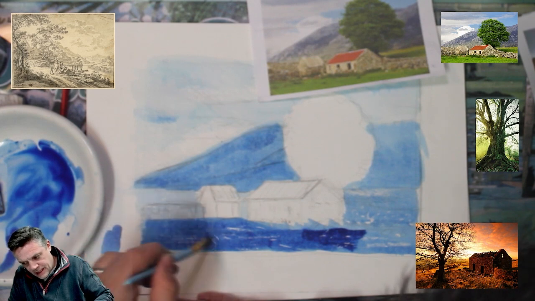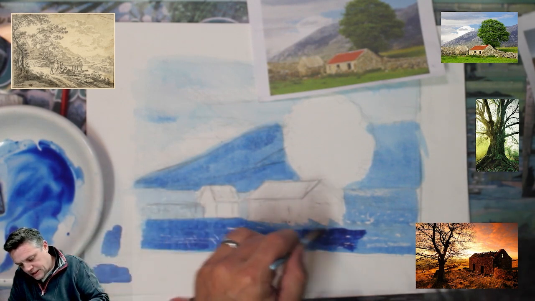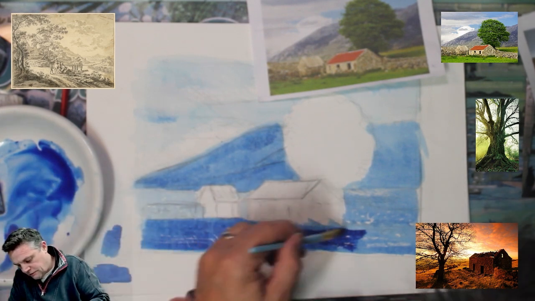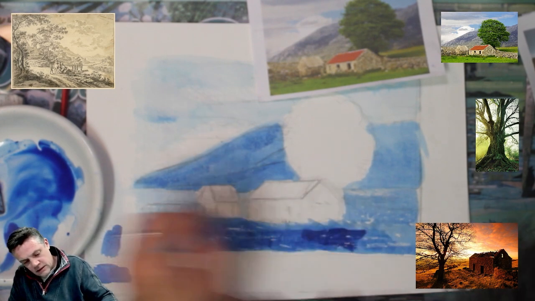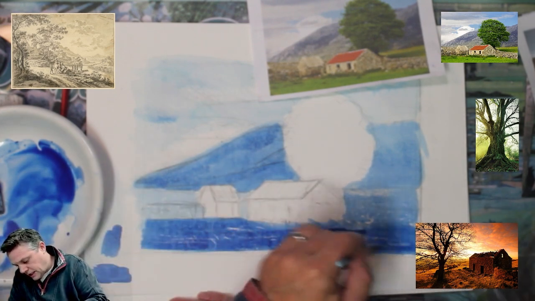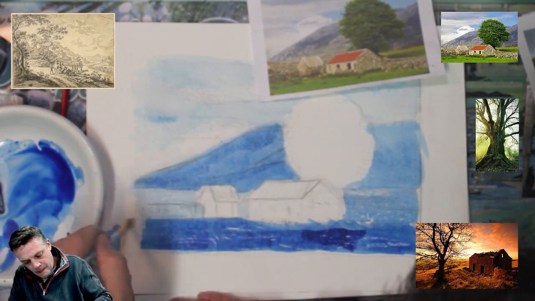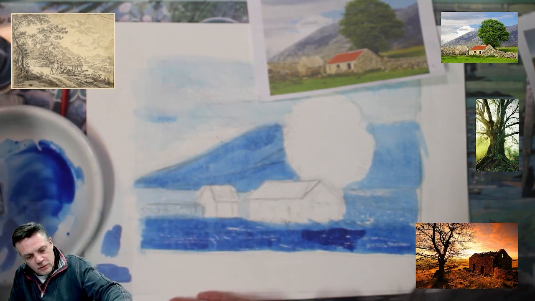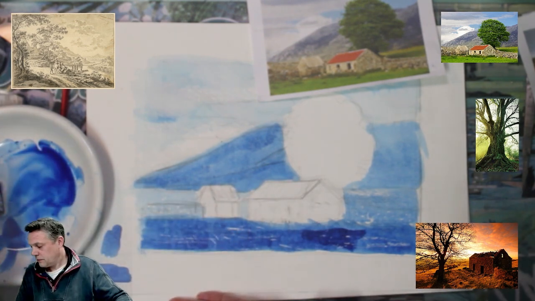So the tree is kind of in the mid-ground, the mid-ground being in the centre. So I can do that reasonably dark so it comes forward a little bit as well. I'll probably have to let this one dry.